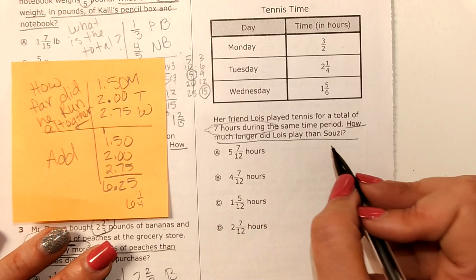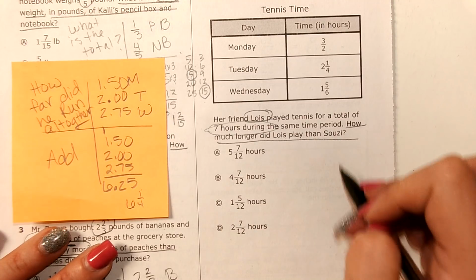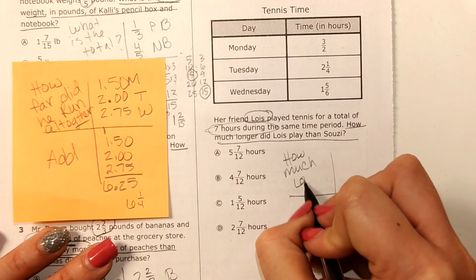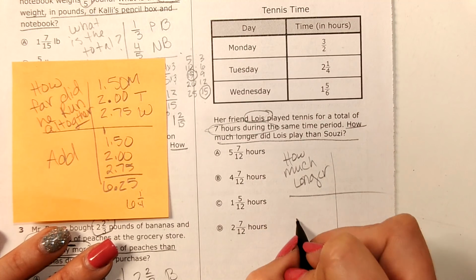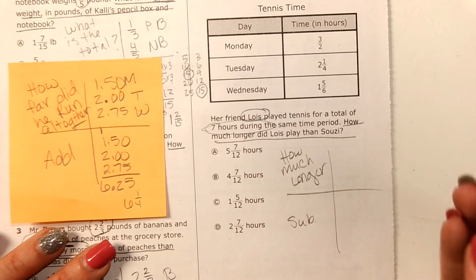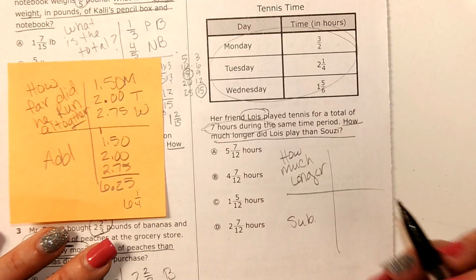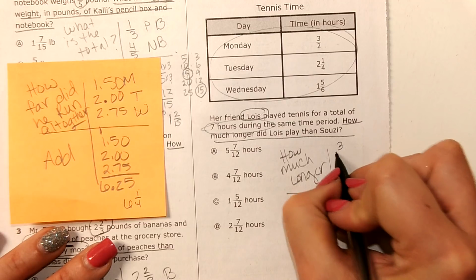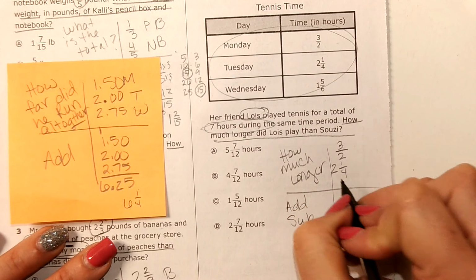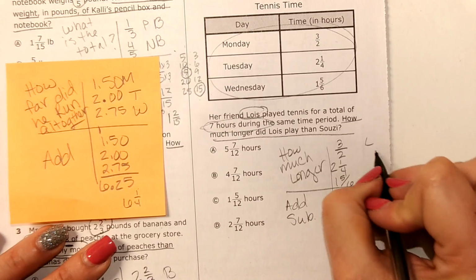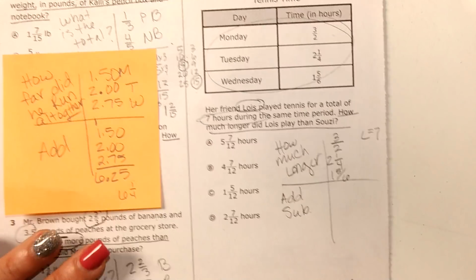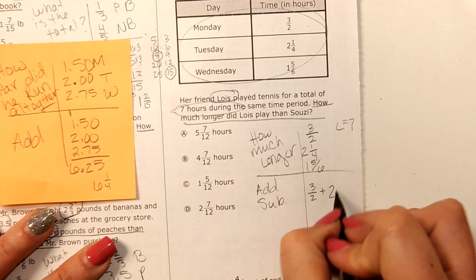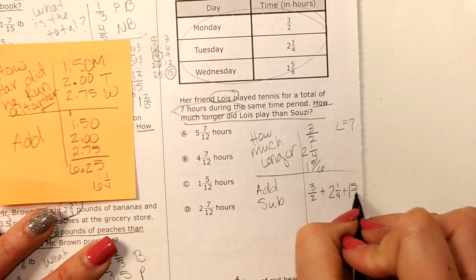Okay, well, I know that Louise played for 7 hours. So how much longer? Well, to find the difference between two numbers, I know I'm going to subtract. The important information is I need to know what she did in her 3 days, so I really got to add those. Okay? So 3/2, 2 1/4, 1 5/6, and then Louise equals 7 hours. So to solve this, I'm going to add up 3/2 plus 2 1/4 plus 1 5/6.